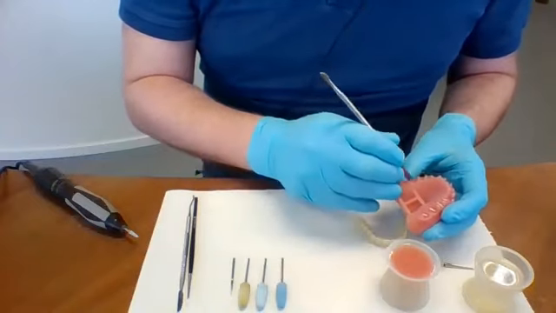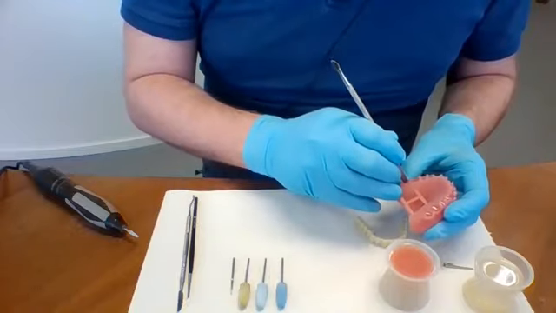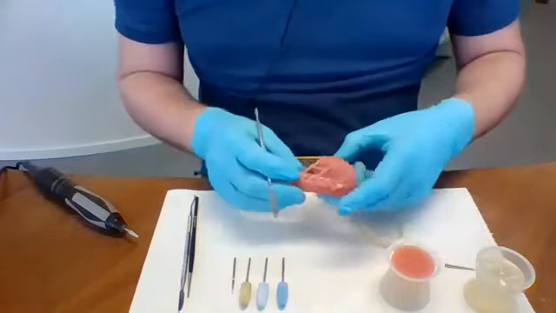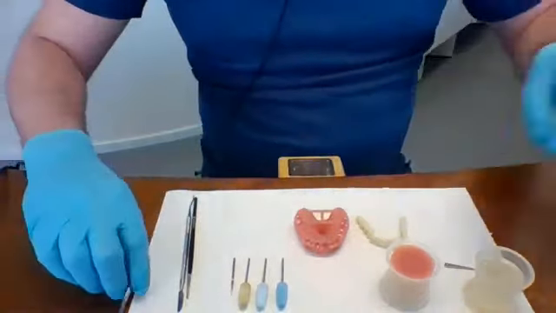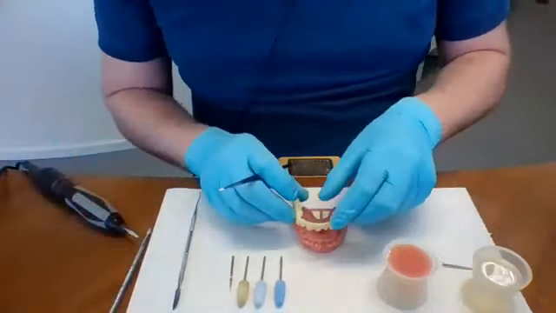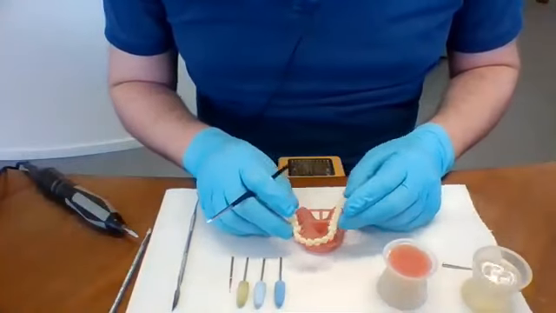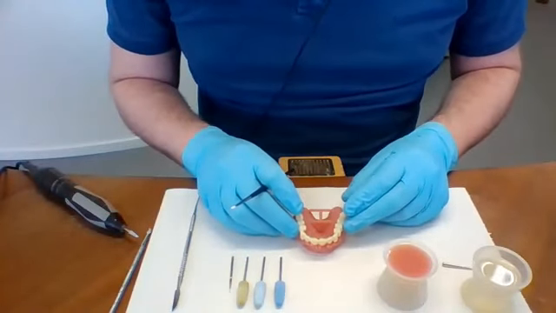So I have filled up all the tooth pockets, as you can see. Quickly wiping away. The next step is I will place the tooth arch in the denture base.